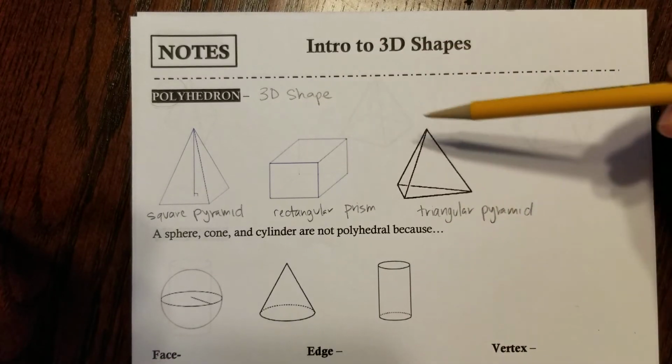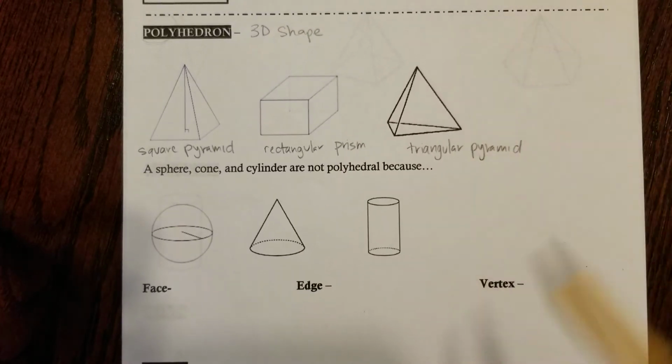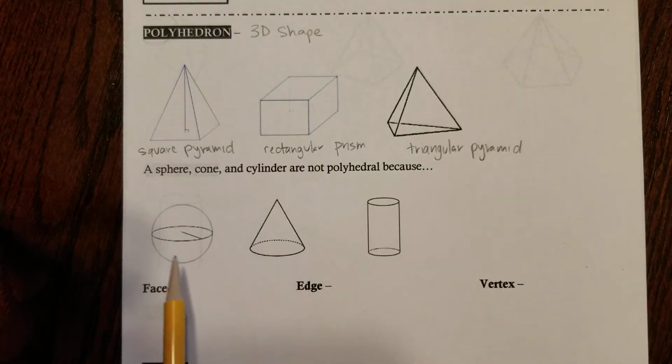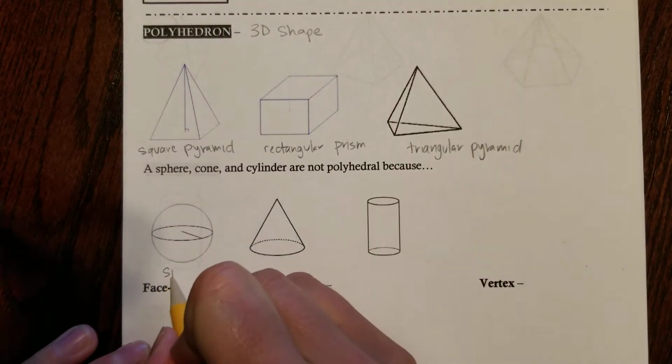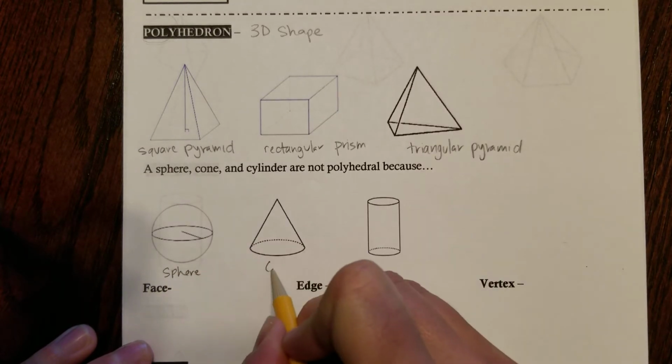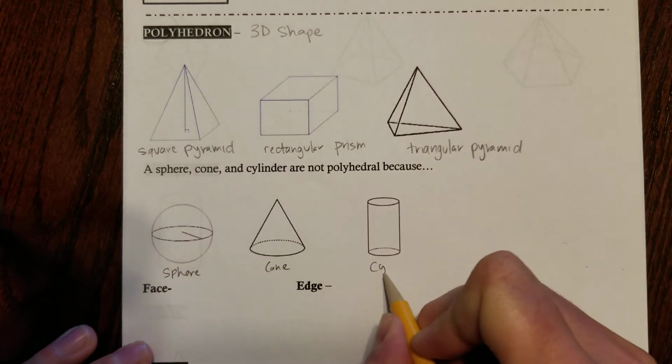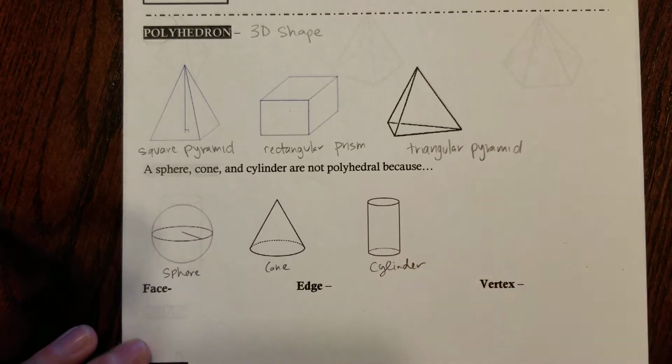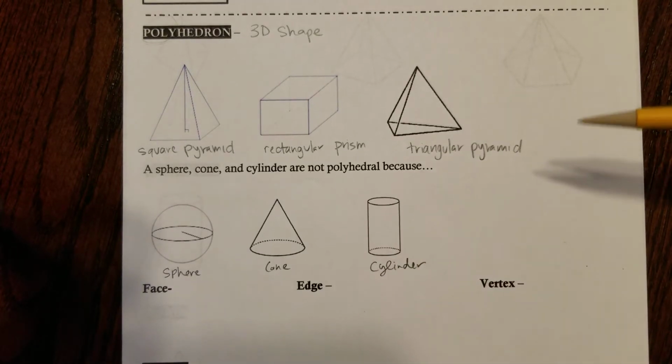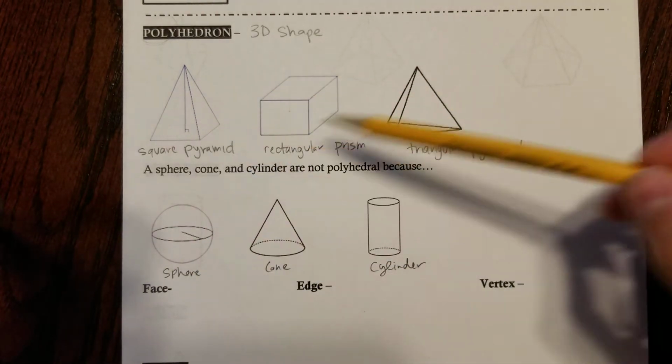Now, these three shapes are polyhedron, but these three shapes, the sphere, the cone, and the cylinder, are not polyhedron. So what do you notice about these two groups that makes them different?